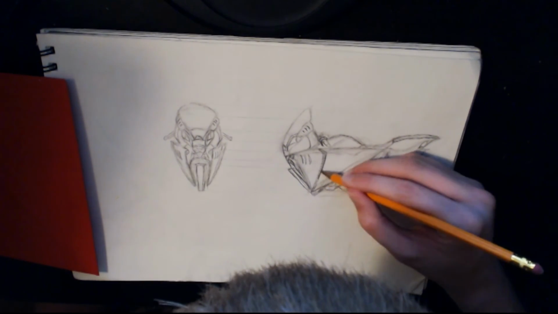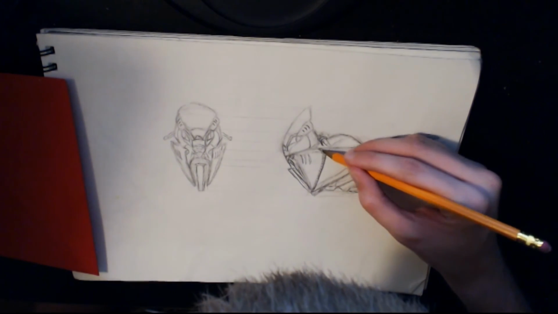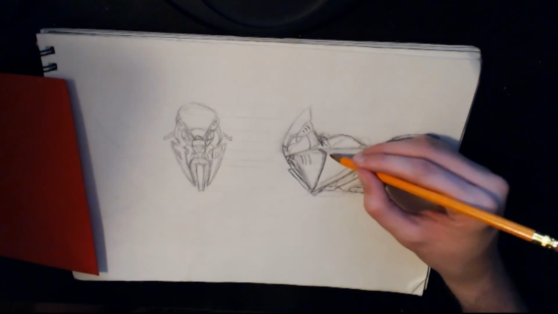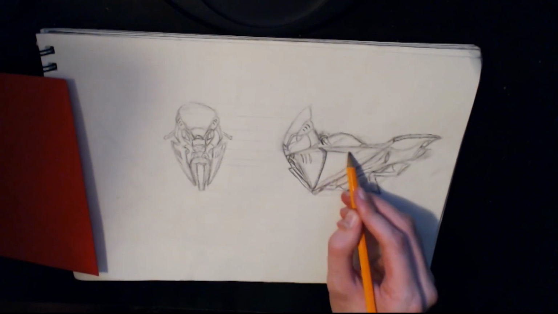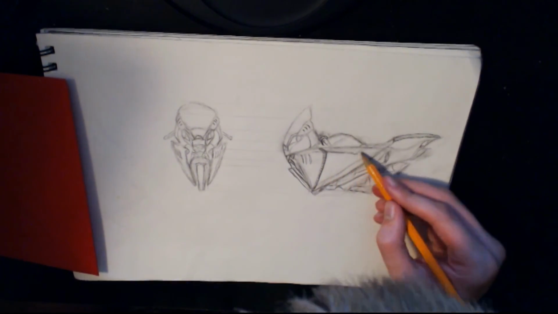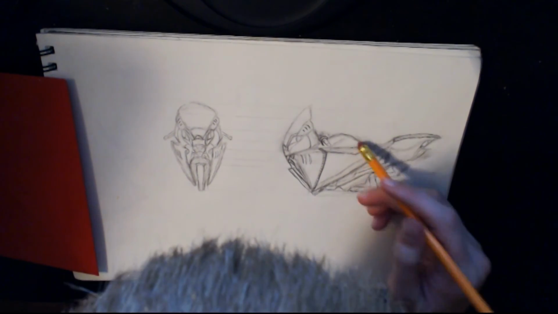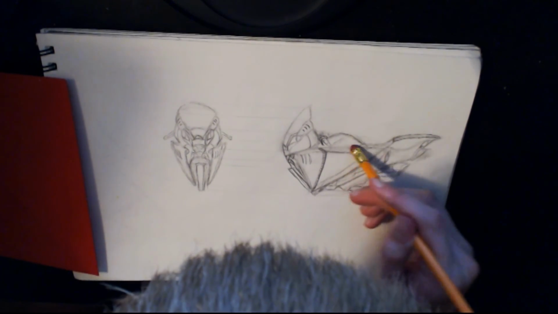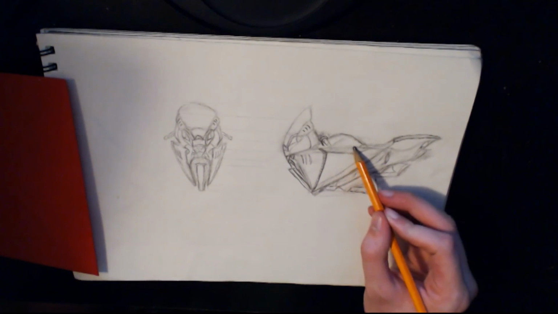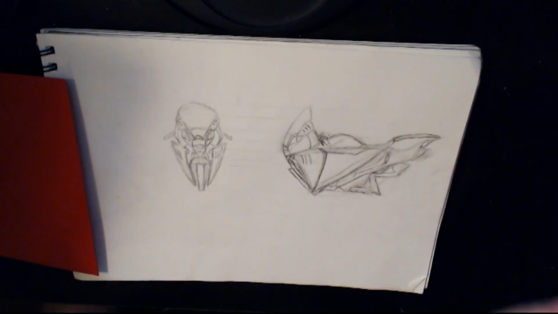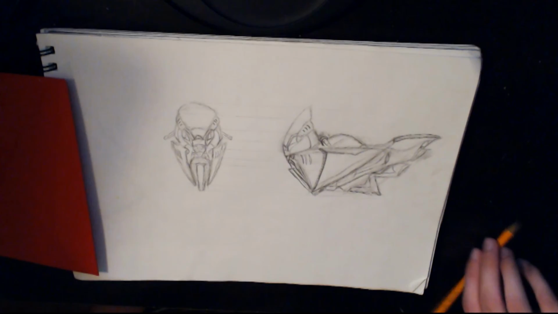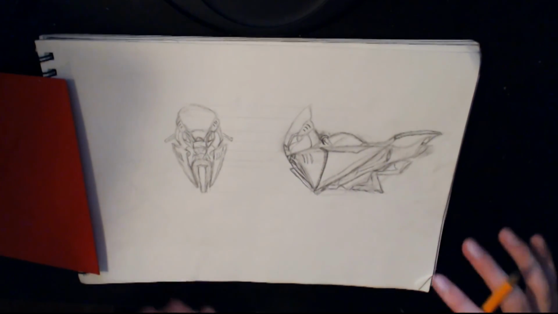Let's thicken this line up a little bit right here. I like that. Alright, that looks a lot better than I expected it to be.